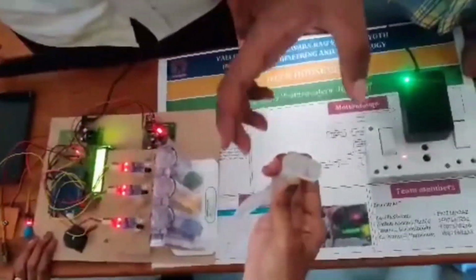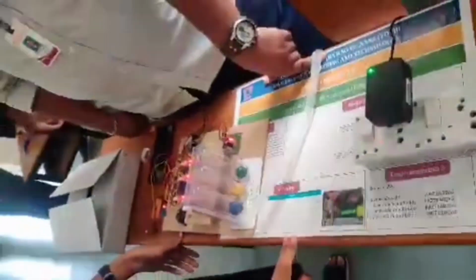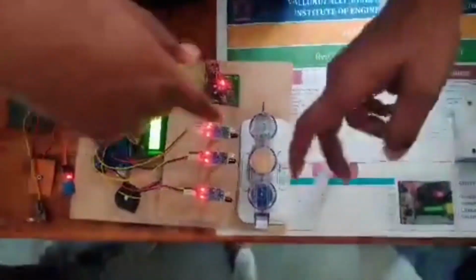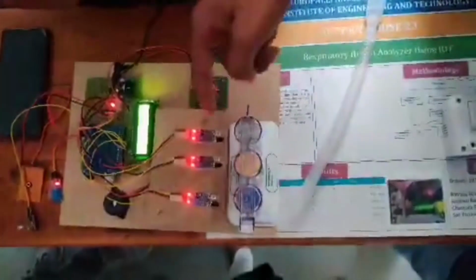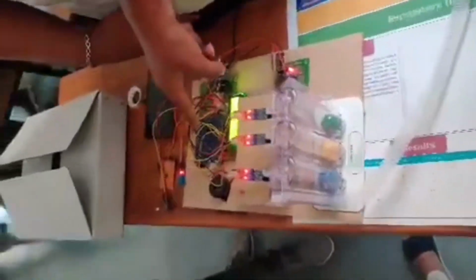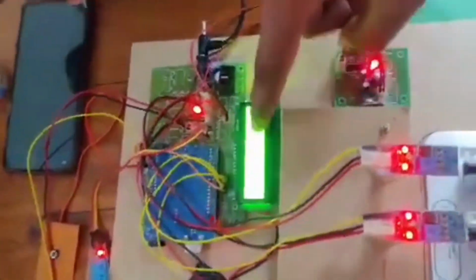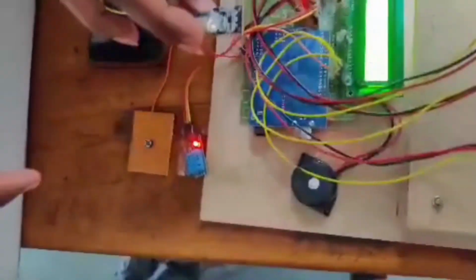Firstly, we have to inhale through this pipe, and depending upon the number of balls that rise, the lung capacity of the person is decided. When the balls rise, the IR sensors will detect the number of balls that are rising, and then the data will be transmitted to the Arduino, and the Arduino will process the data and display the particular lung capacity depending upon the number of balls that are rising.